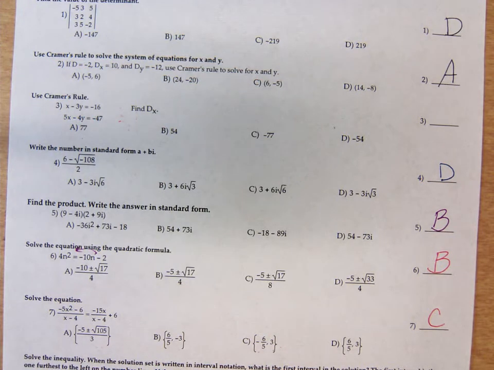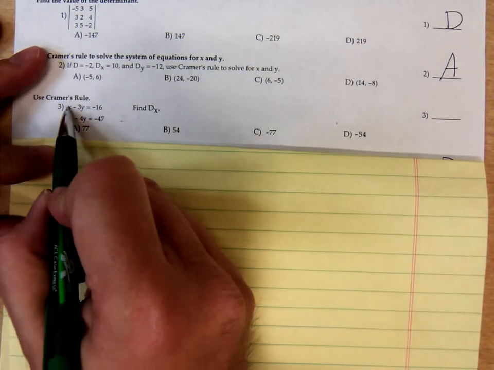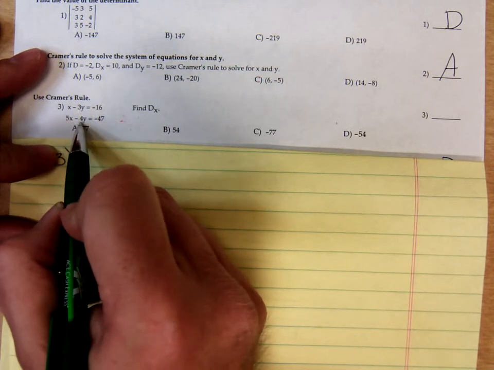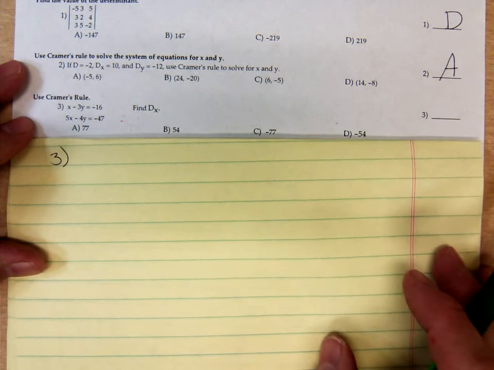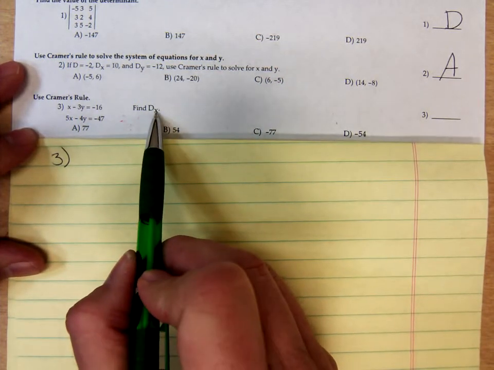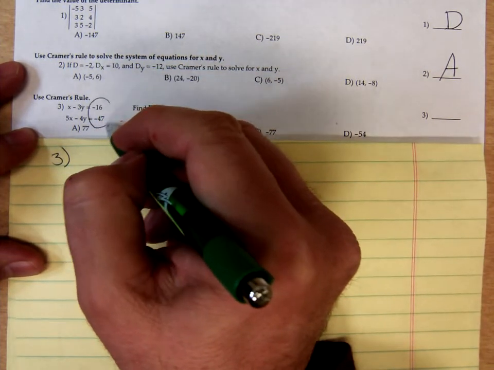D, capital D, without a subscript, is the determinant of the coefficient matrix. So you just write down the four numbers, 1, 5, -4, -3, -4, and do the short little crisscross. If there's a subscript, then that column gets replaced with the constants.